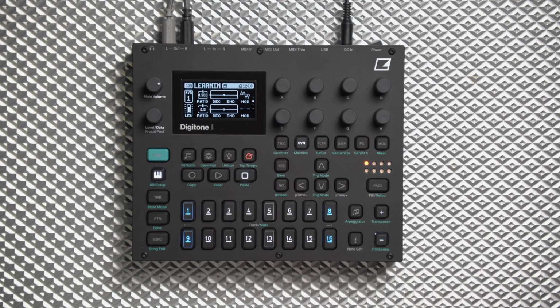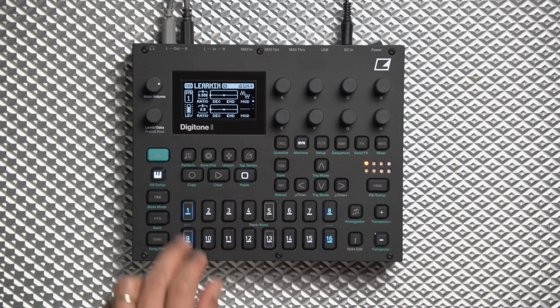Then between these 2 parameters, we have an easy-to-use envelope for each operator. This is going to control how this modulation is applied to operator C.